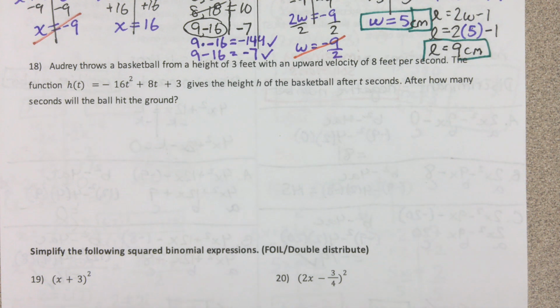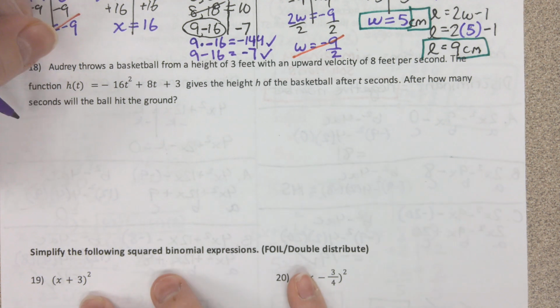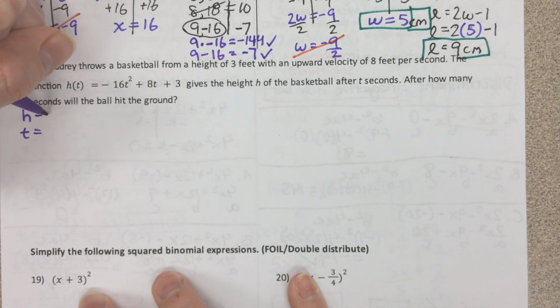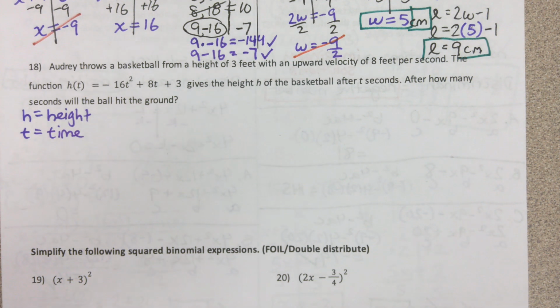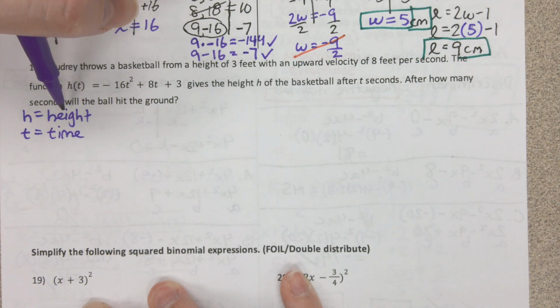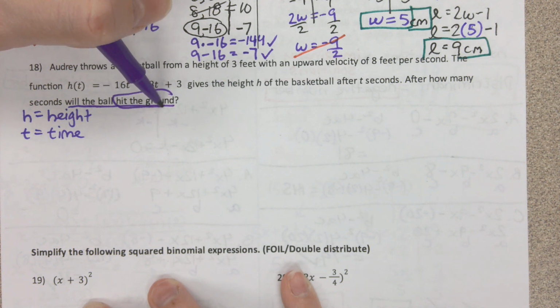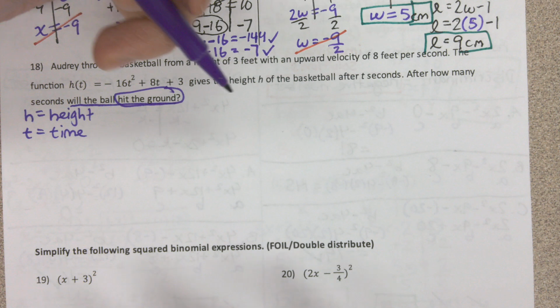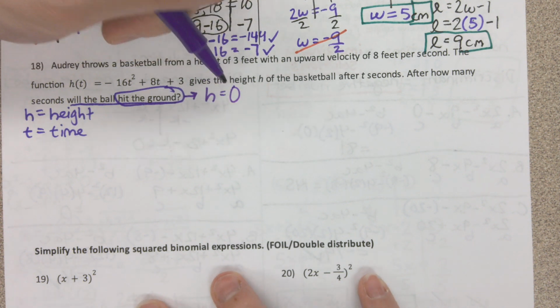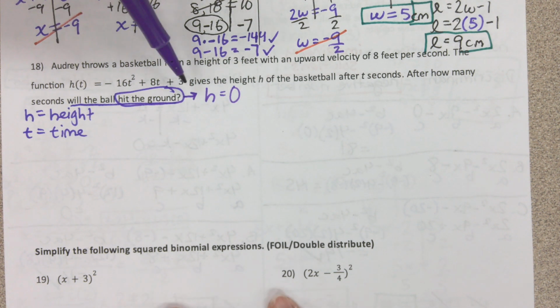Basically, the question, so first off, let me back up here. We have two letters, h and t. H is height, and t is time. The question is, after how many seconds will the ball hit the ground? How do we know when the ball is on the ground? If the ball is on the ground, it's not above the ground, it has no height. So h is 0. So what that means is I'm going to take this equation, and where I have h, I'm going to put a 0.